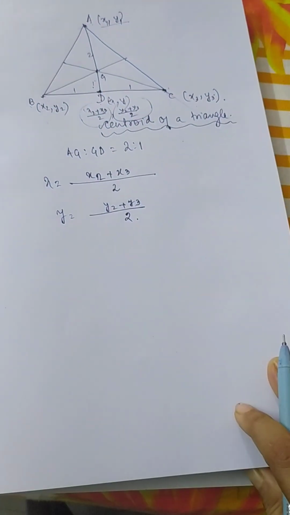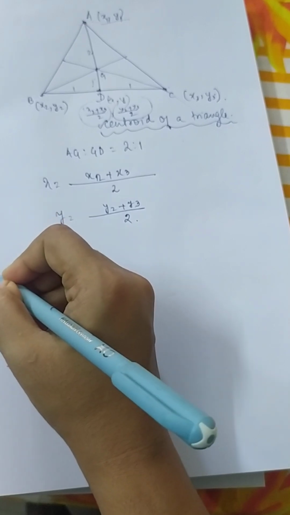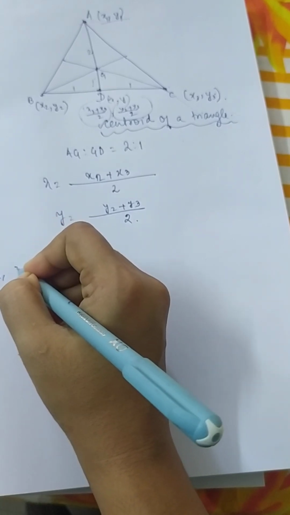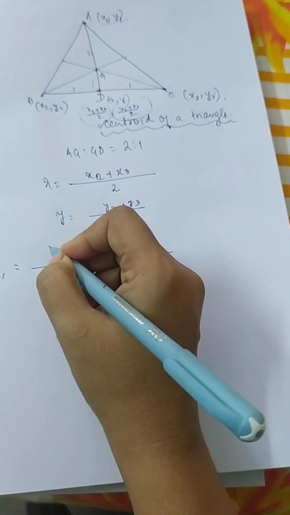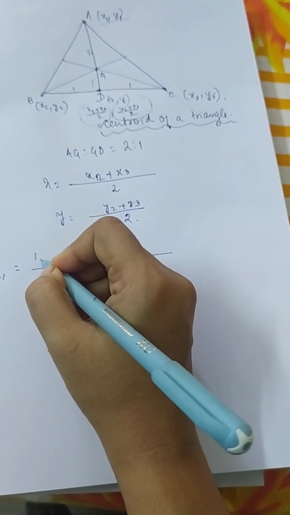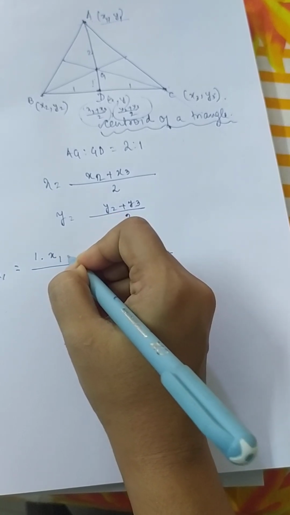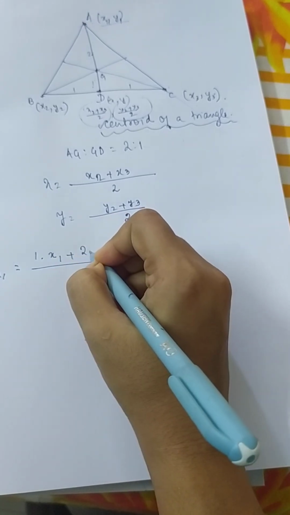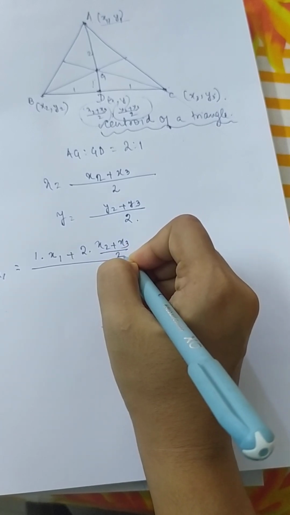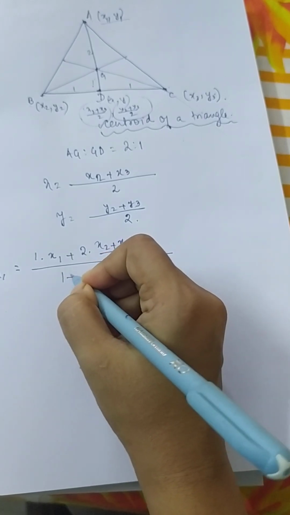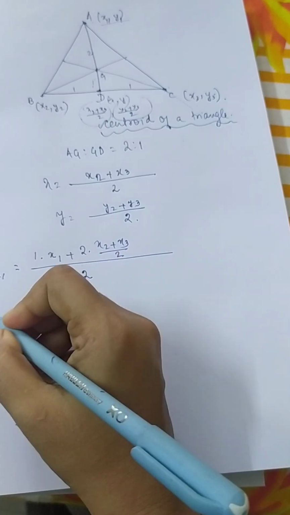So what will be the coordinates of the G point? The x coordinate is 1 into x1 plus 2 into x2 plus x3 by 2, over 1 plus 2, right?